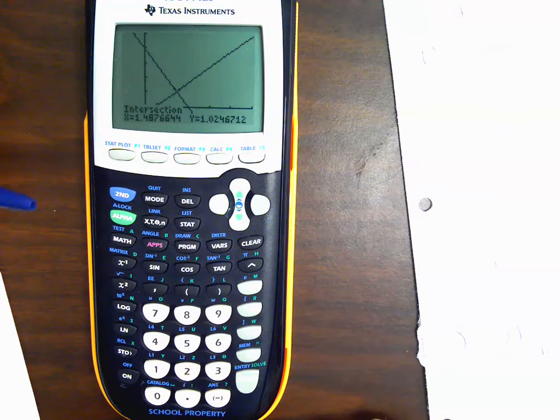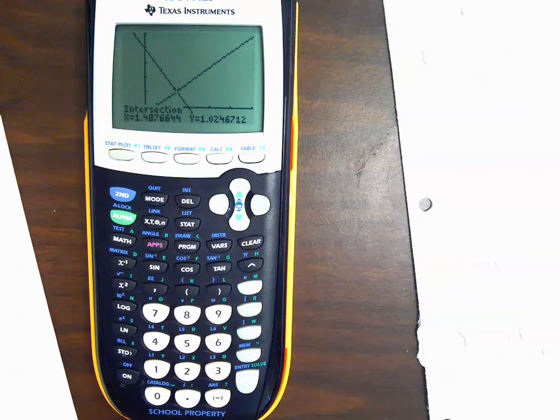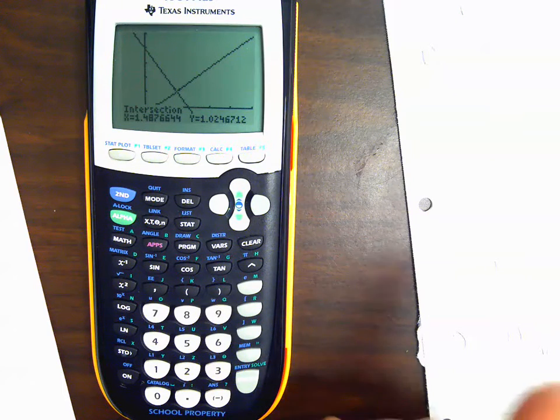So there you go. There's our intersection, 1.487644, for the x of our intersection. That is exactly what the AP Calculus AB exam key says it is. So that's great. Now, I'm pretty sure there's a way to store that value so that you can recall it without typing it again.